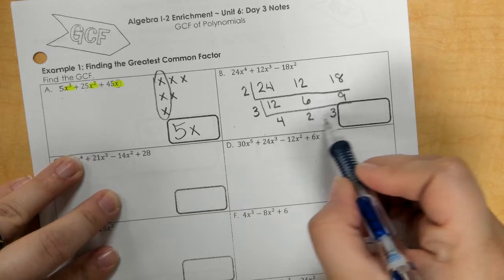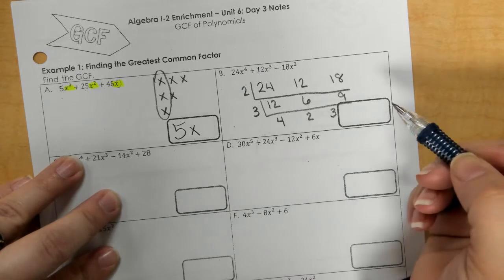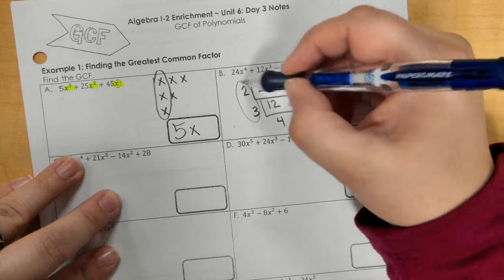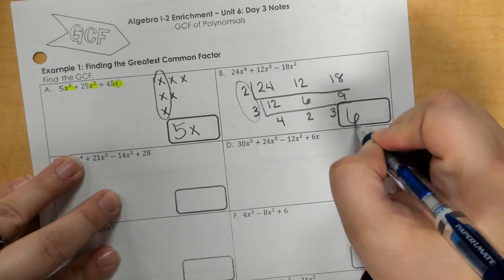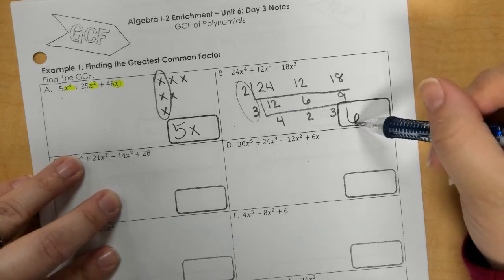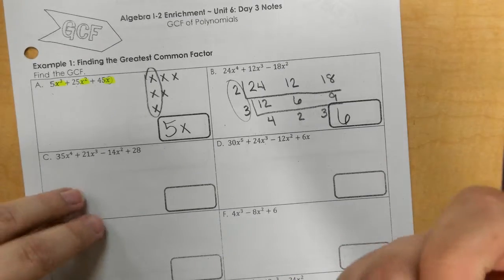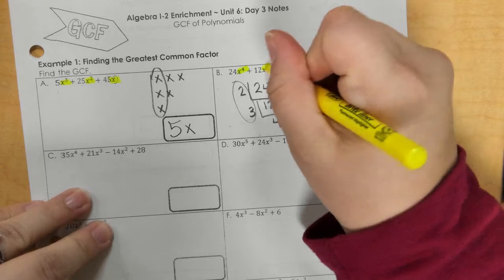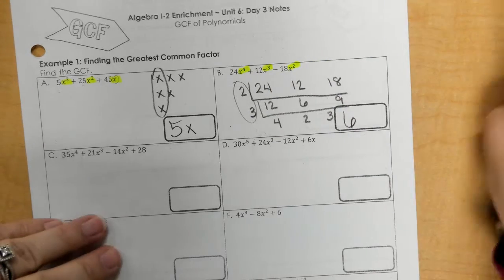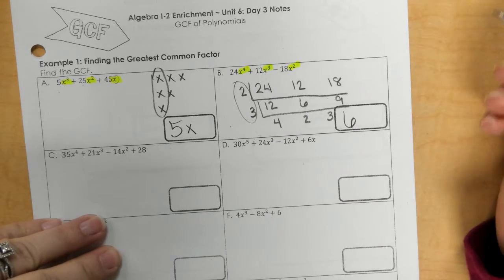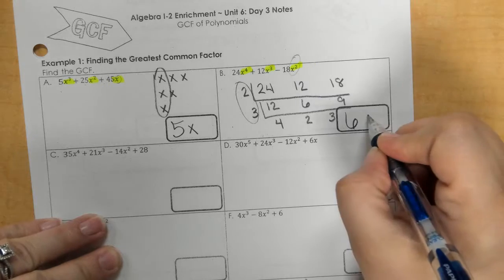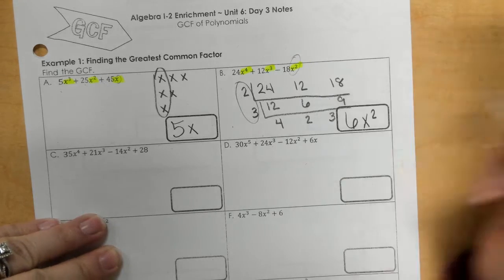And then the only number that goes into those is 1. So I would take these two numbers and multiply them, and that is 6. And that's my GCF of 24, 12, and 18. But then I look at my x's, and we see x to the 4th, x to the 3rd, x squared, and that is my smallest x. So I bring it down as well.